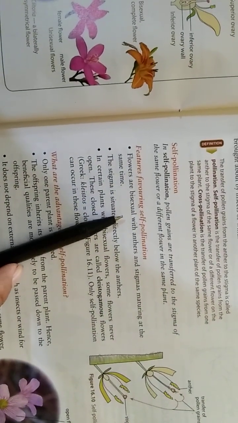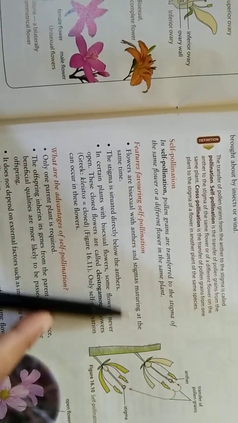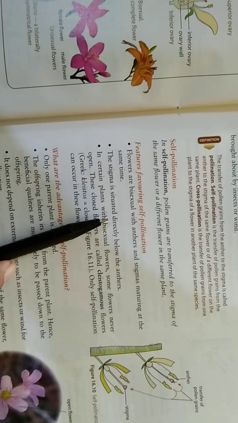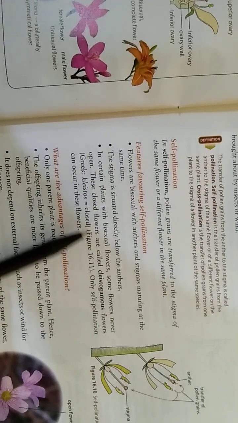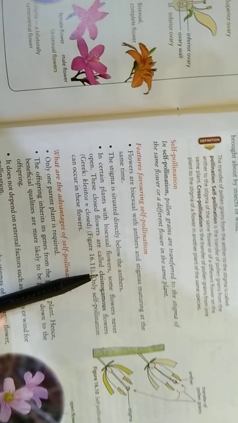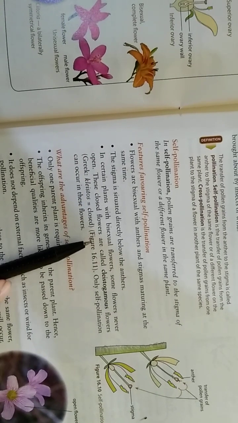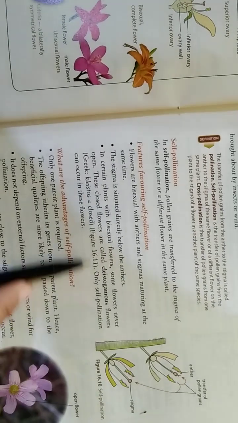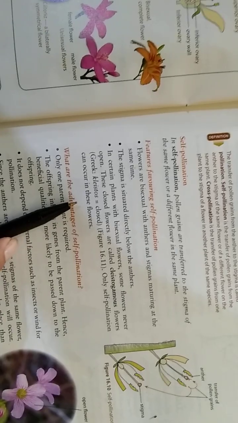Flowers are bisexual with anthers and stigmas maturing at the same time. The stigma is situated directly below the anther. In certain plants with bisexual flowers, some flowers never open. These closed flowers are called cleistogamous flowers. Only self-pollination can occur in these flowers.